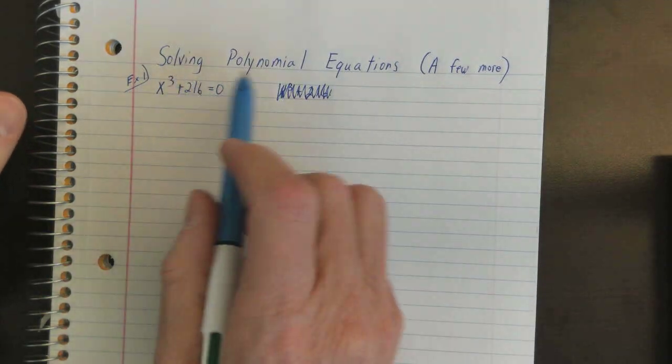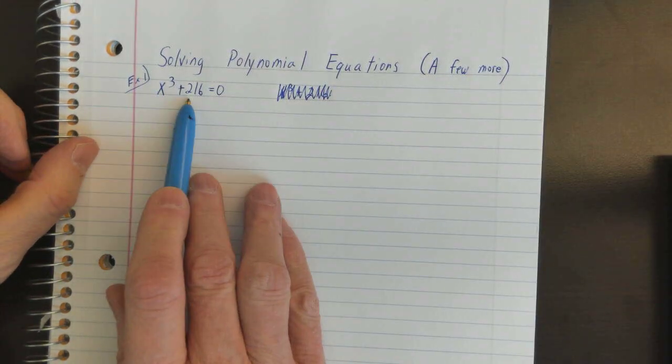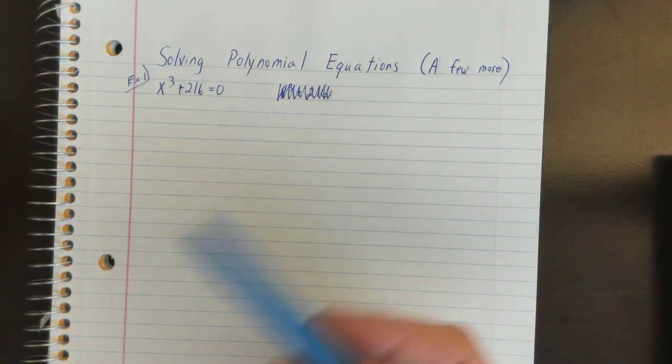Hi everyone, we are solving polynomial equations. We got a few more examples. I've got example 1 ready for you. And the thing you want to do is factor as much as you can.